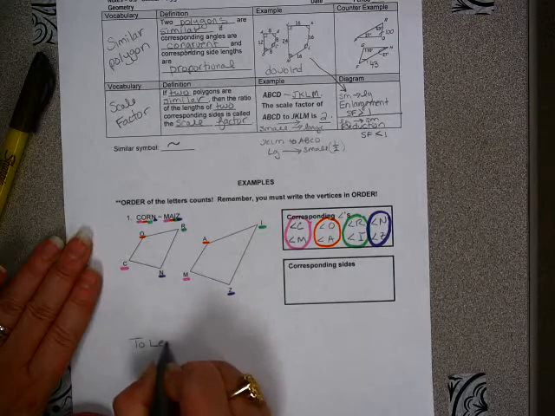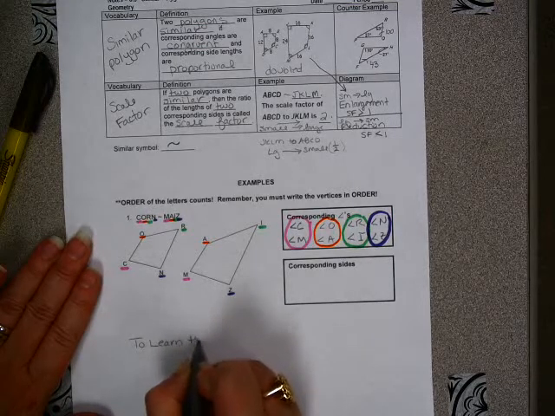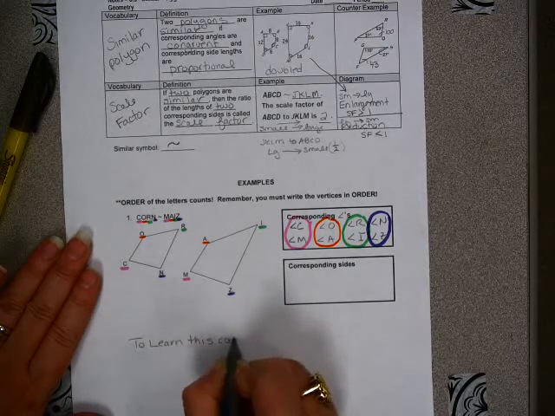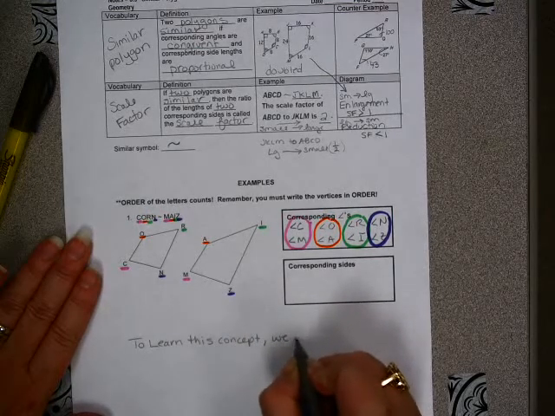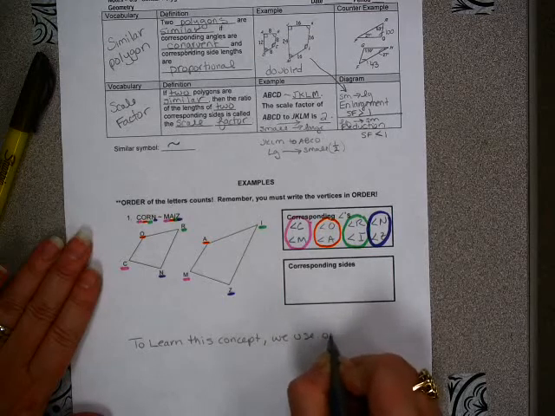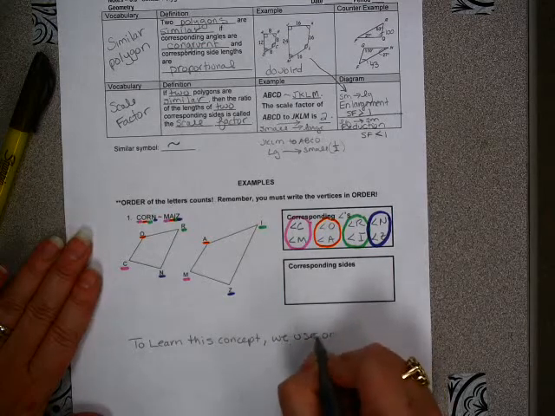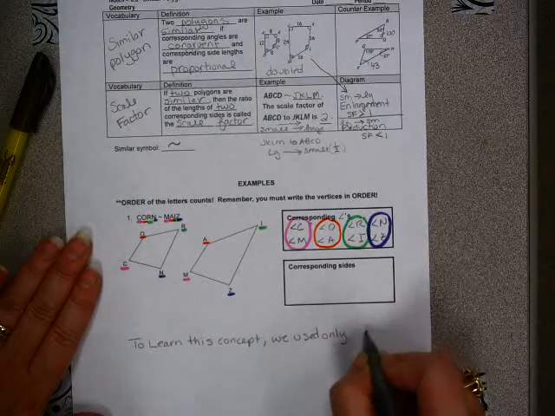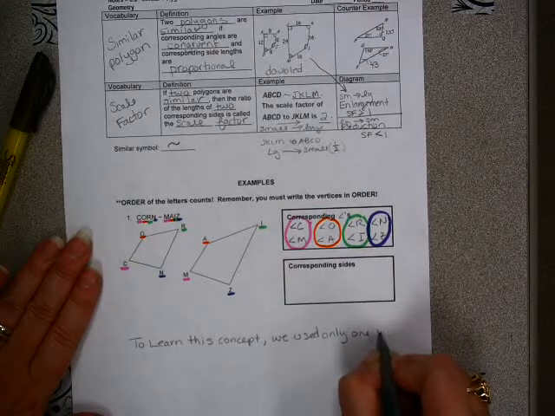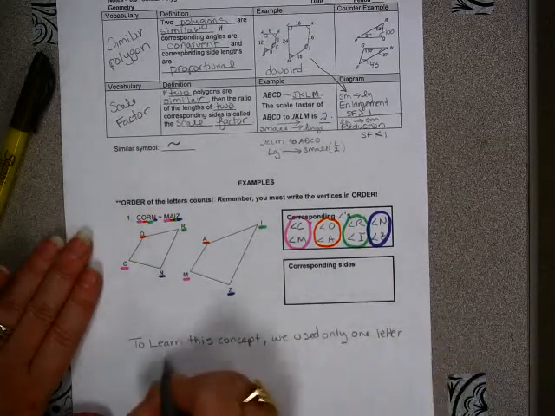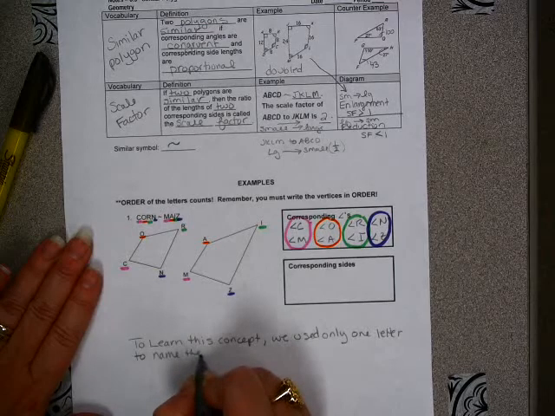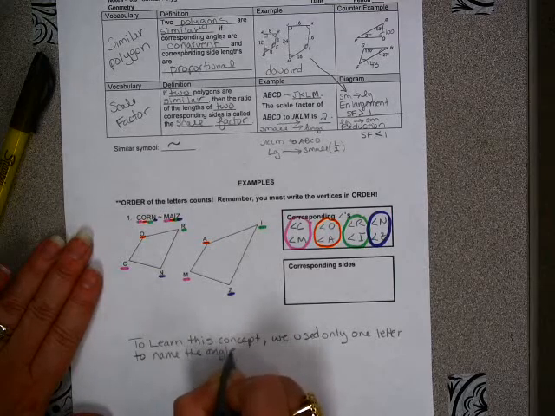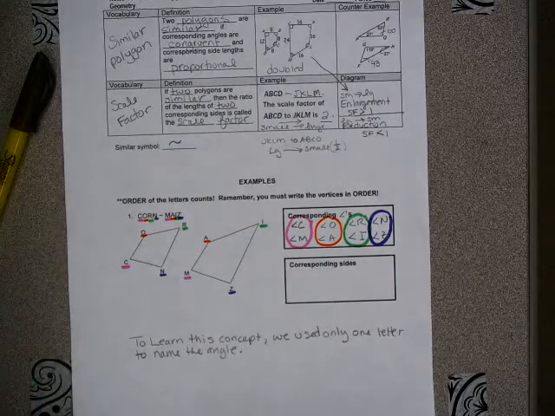To learn this concept, we used only one letter to name the angles. That was just for simplicity and time.